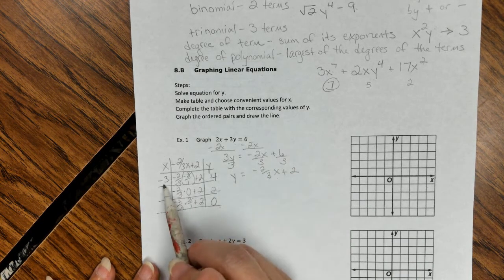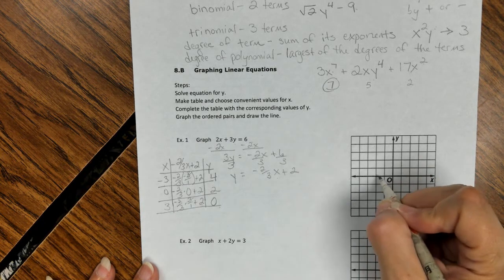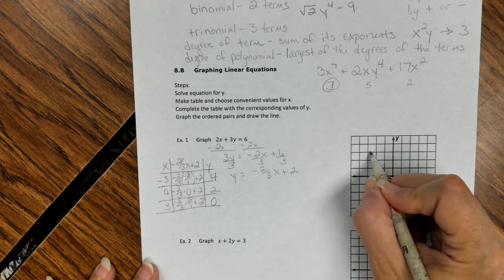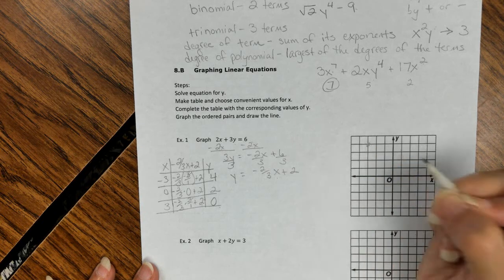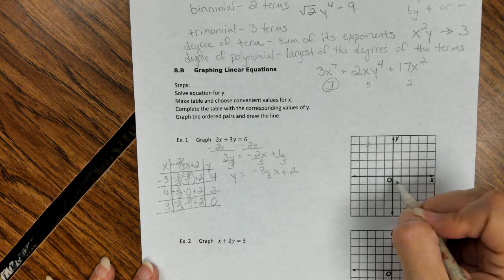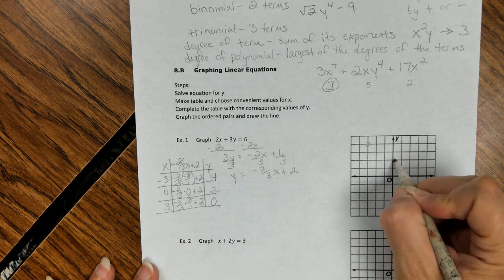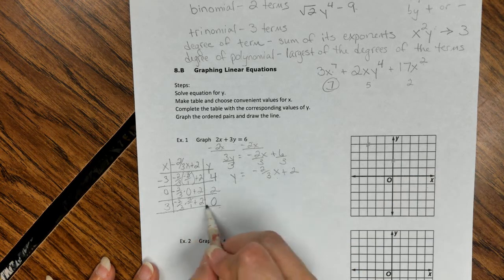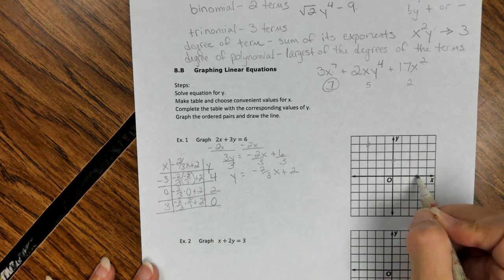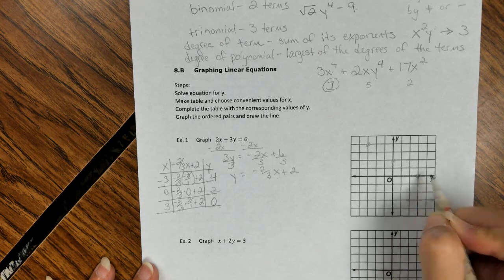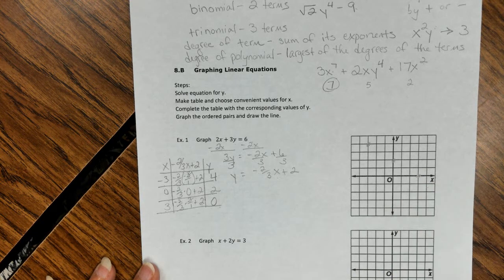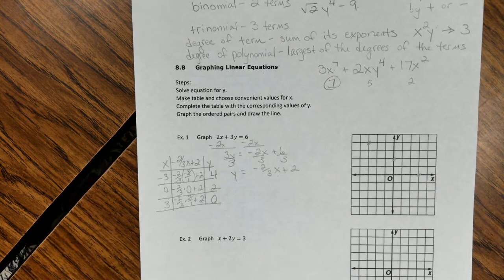Now, I have negative 3, 4. 1, 2, 3, 1, 2, 3, 4. Right there. 0, 2. That's right here. And then 3, 0. 1, 2, 3, 0. So on the x-axis. And then I take my straight edge and connect them into a nice straight line.